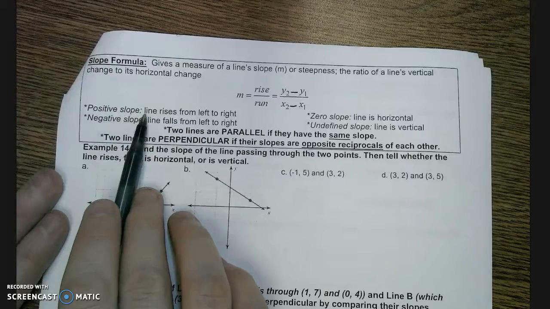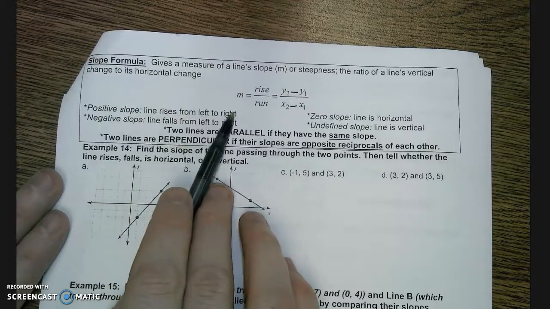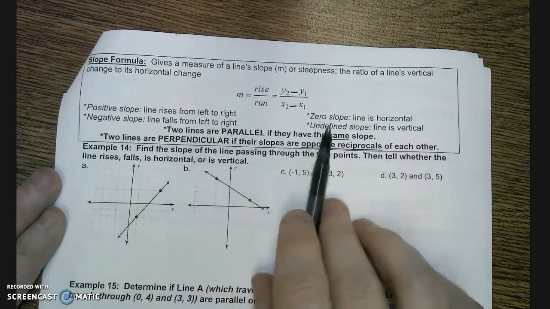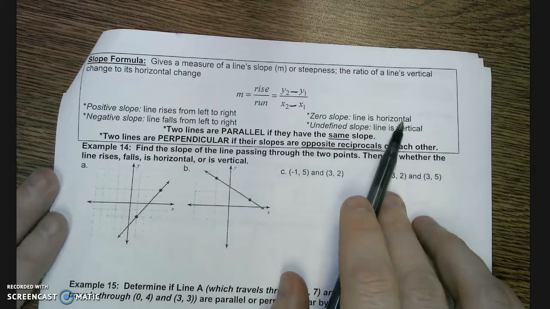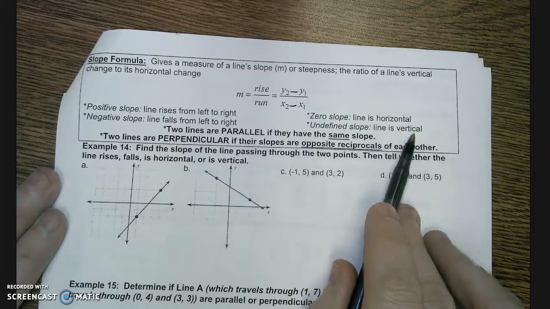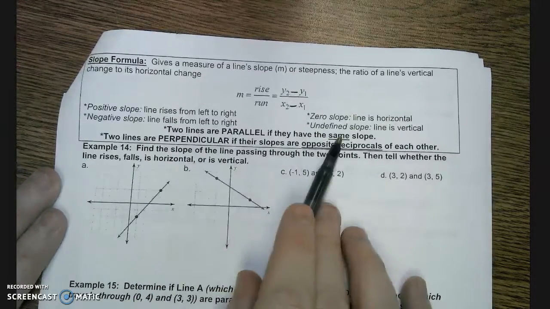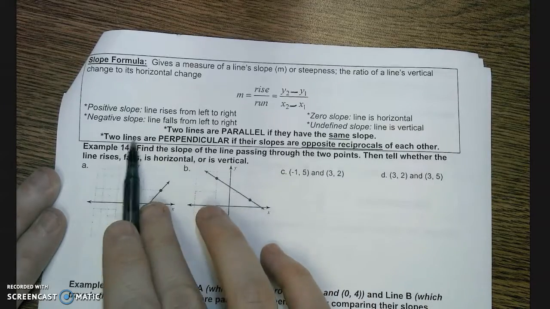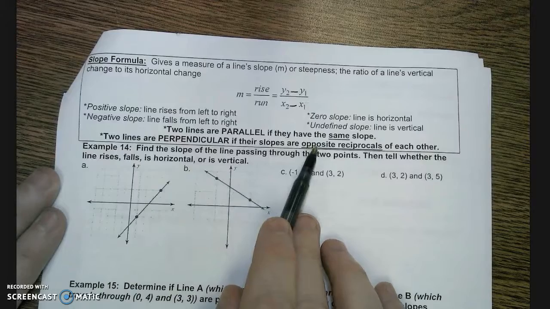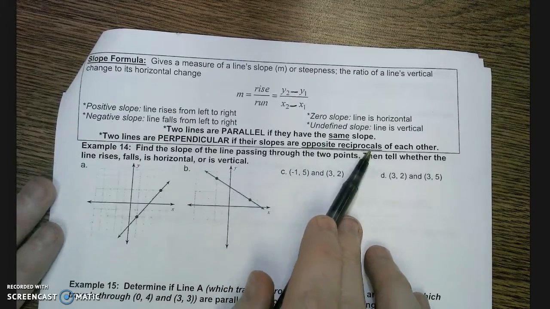Some things to remember. Slope is positive if the line is rising from left to right. The slope is negative if the line is falling from left to right. The slope is 0 if the line is horizontal, and the slope is undefined if the line is vertical. If lines are parallel, they have the same slope. And if lines are perpendicular and cross at a 90-degree angle, then their slopes are opposite reciprocals of each other.